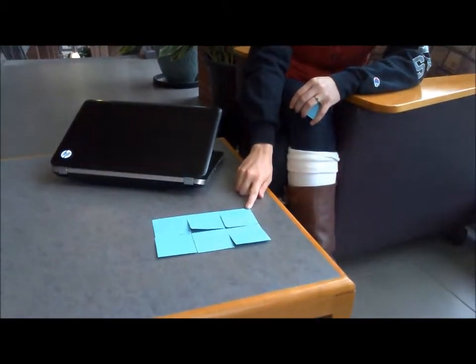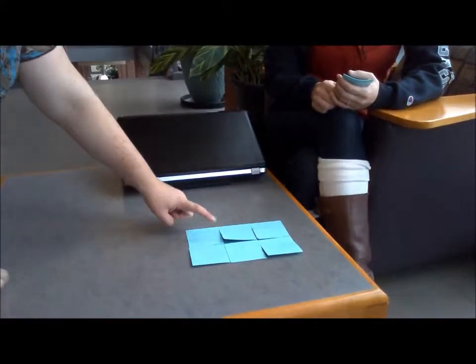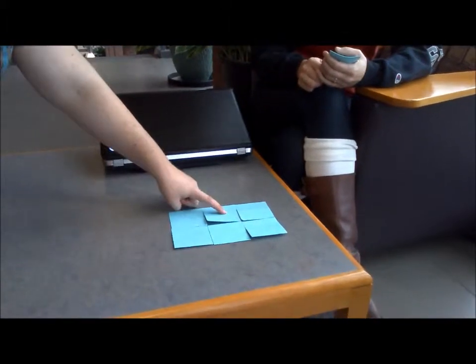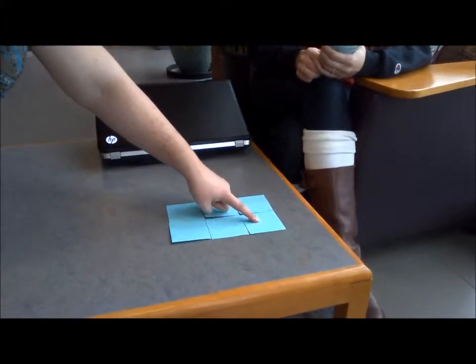Yes, Colby? 6! Very good, Colby. The area of this shape is 6 square units. Yay! Why is it 6 square units? Because there are 6 squares. 1, 2, 3, 4, 5, 6. Excellent, Colby. Well done.